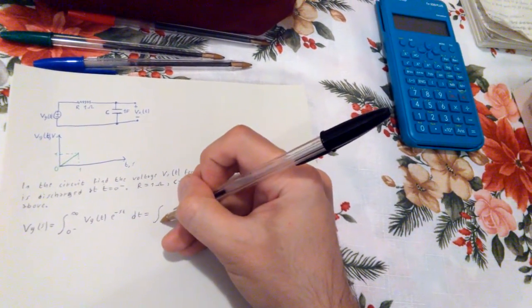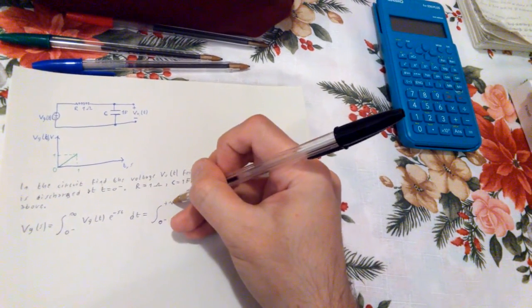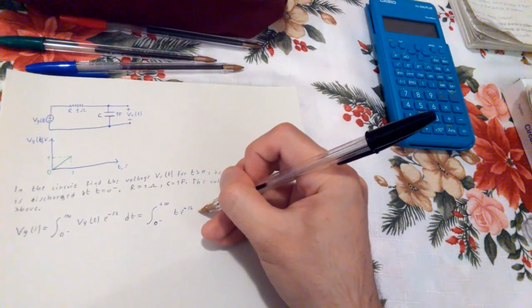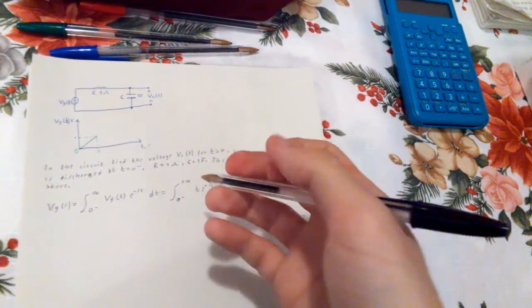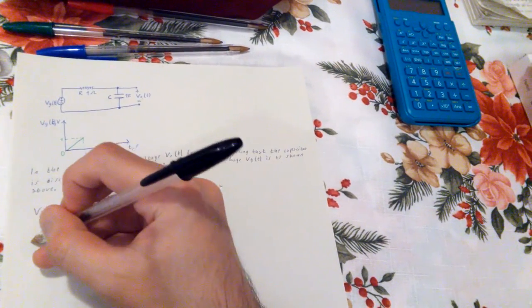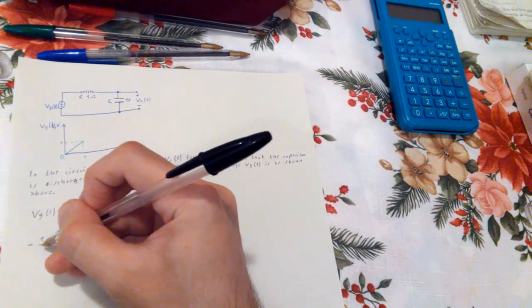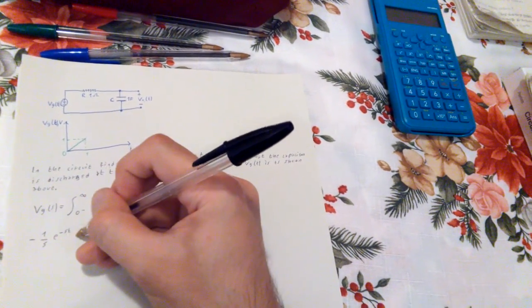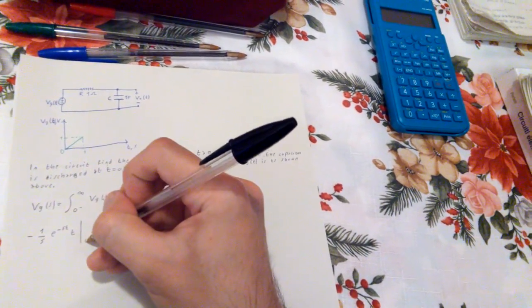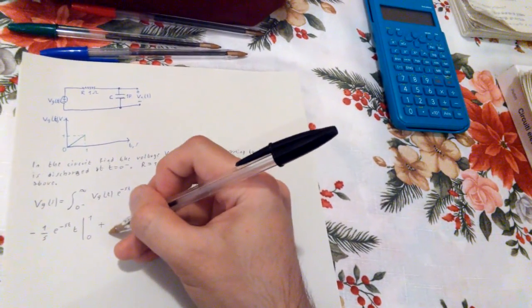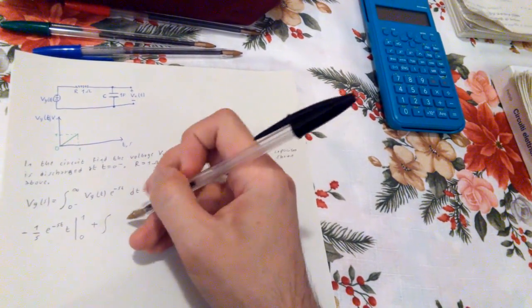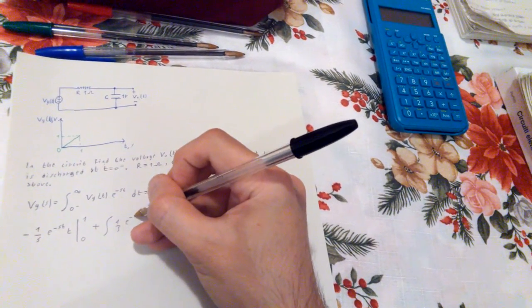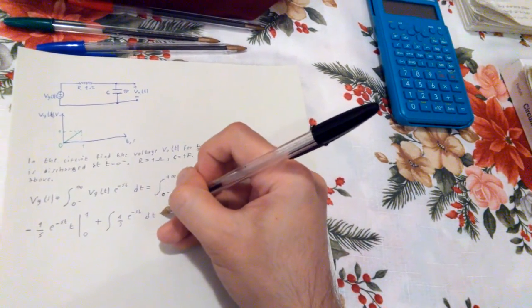So the integral between 0 minus and positive infinity of t e to the negative st dt, which we can solve by parts, and it will give us 1 over s e raised to the power of negative st t evaluated between 0 and 1 plus the integral of 1 over s e raised to the power of negative st dt.